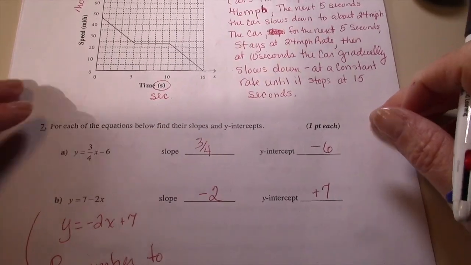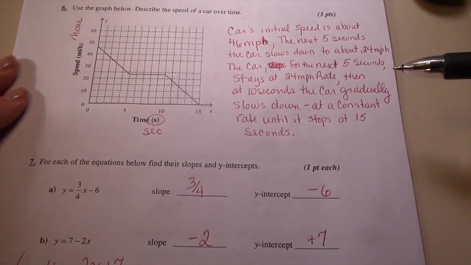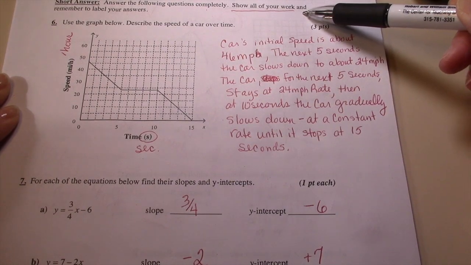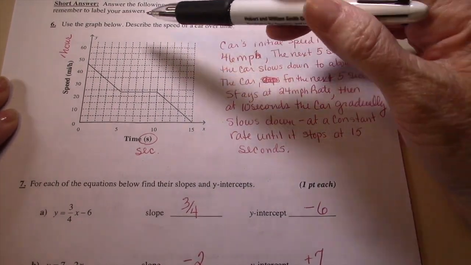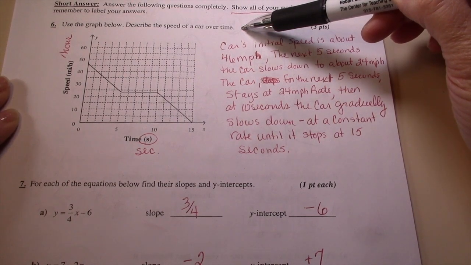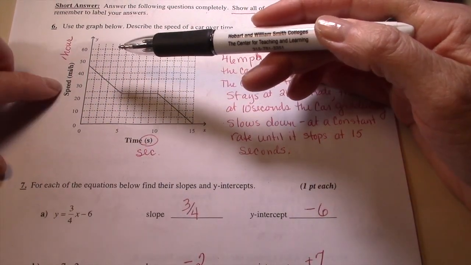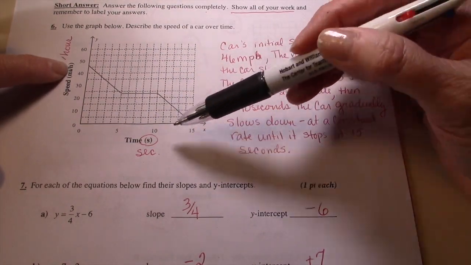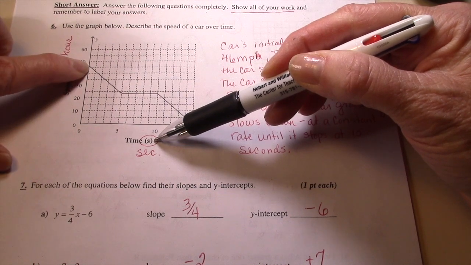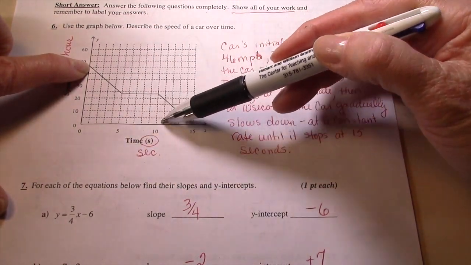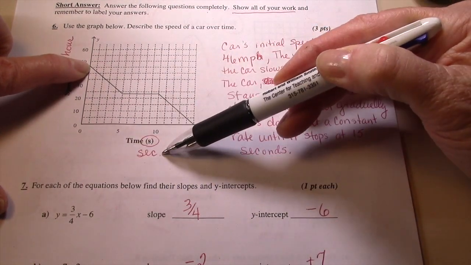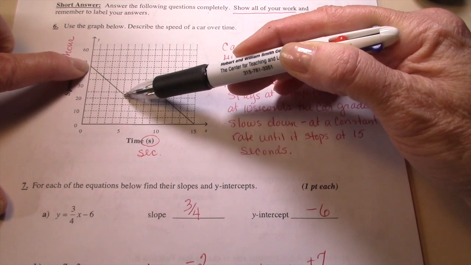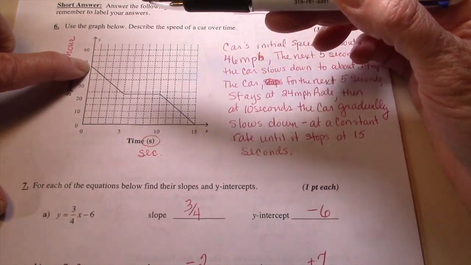Okay, this one's a short answer, which you have to do some writing. Answer the following questions completely, show all your work, and remember to label your answers. All right, so let's look. Use the graph. Describe the speed of the car over time. So study the graph a minute. The car's speed started out, it looks like maybe 46 miles per hour. The speed is on the vertical axis, but they're timing the trip in seconds on the bottom. The car started at 46, but by the 5th second of the trip, it had slowed down to probably 24-ish.